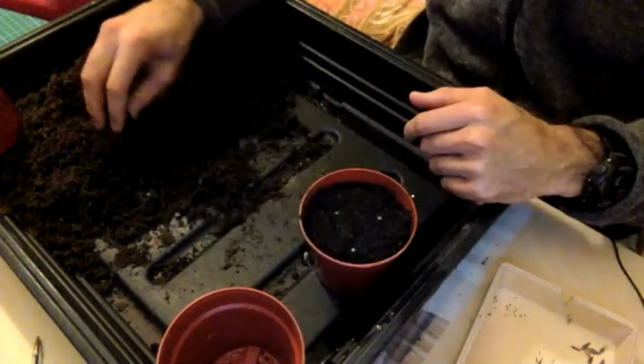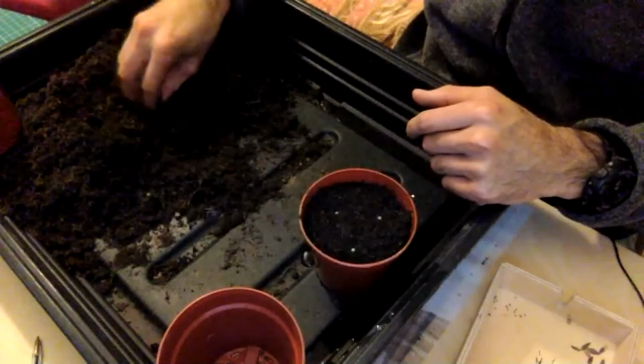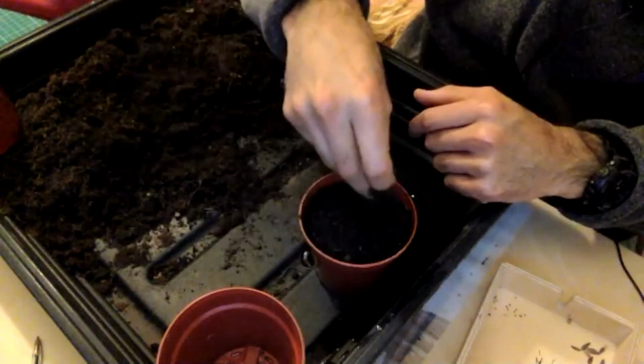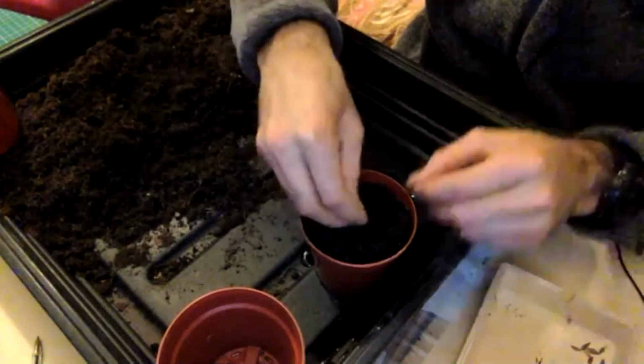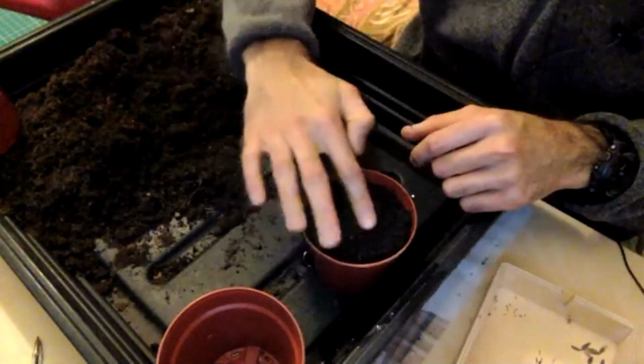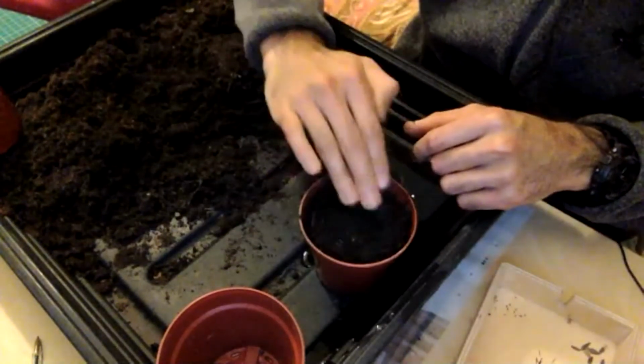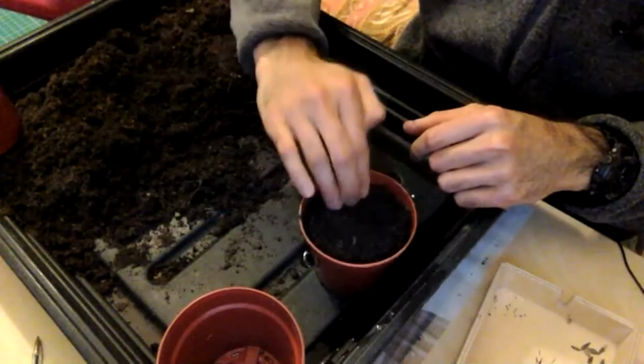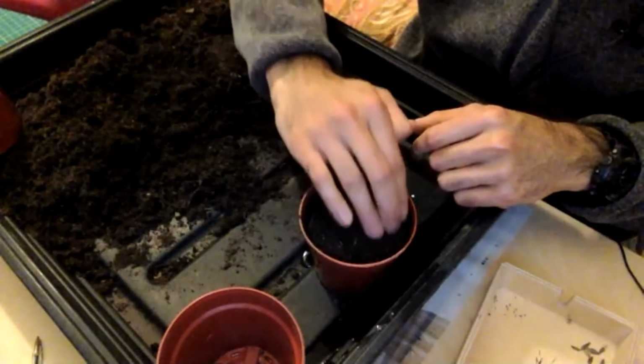So I've patted them, pushed them in slightly. Then what I do from there is just sprinkle a bit of soil over the top, just a little amount. Actually, that's probably a little bit too much, but it's a small amount, and spread that around. And I reckon that's good.